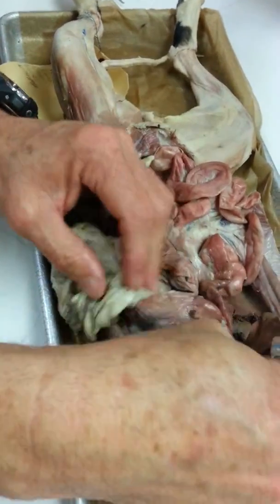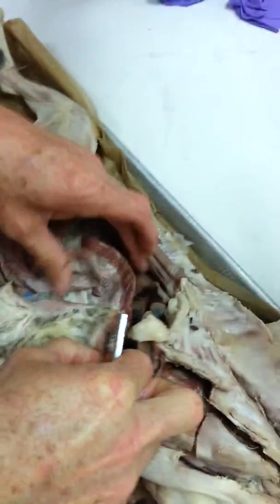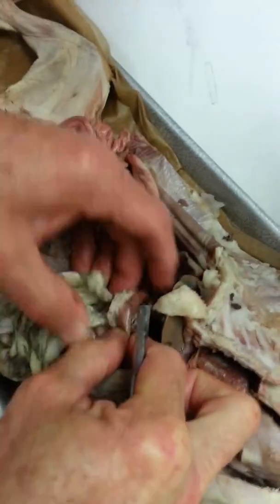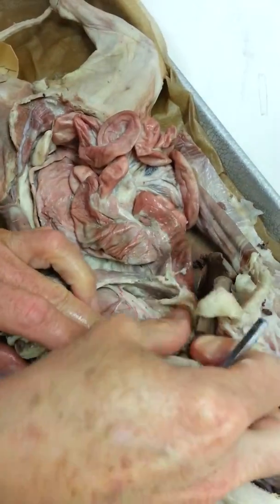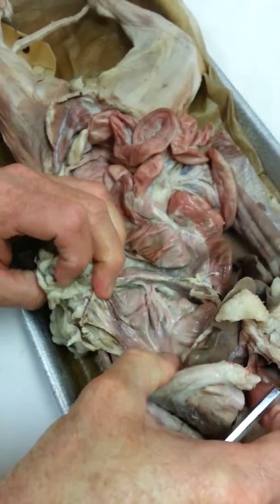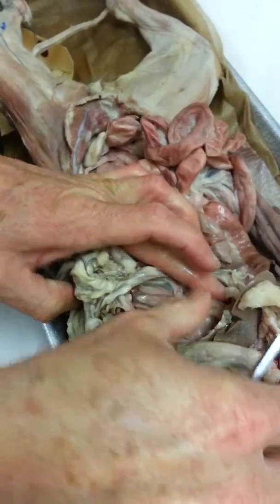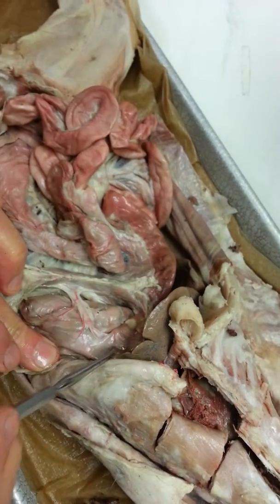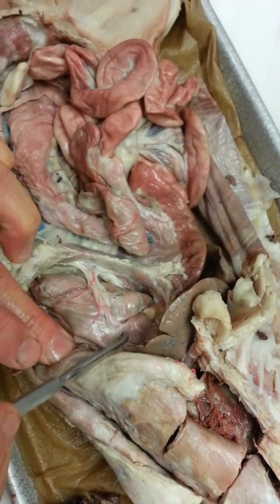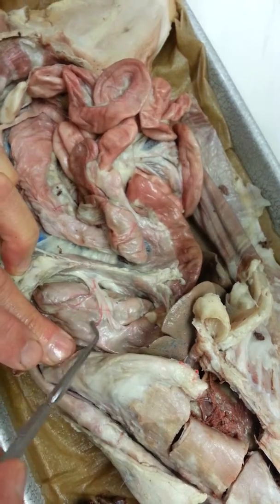And then this structure right here is the stomach. Let's pull some of this greater omentum off of it. This big structure right here is your stomach. This whole thing right here. And let's see if we can pull this apart a little bit. So the stomach right here, the upper third on this area right here is the fundus. Up here is the fundus of the stomach. This is the body of the stomach right in here.